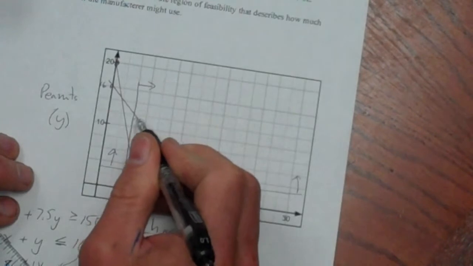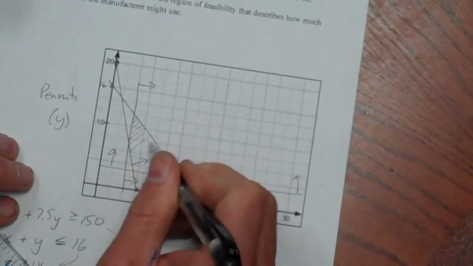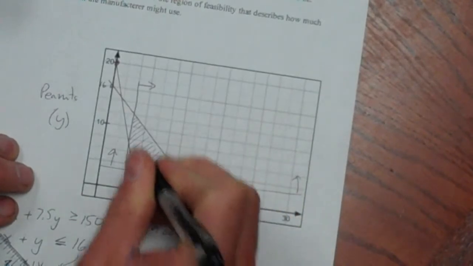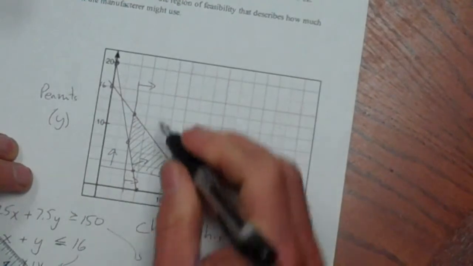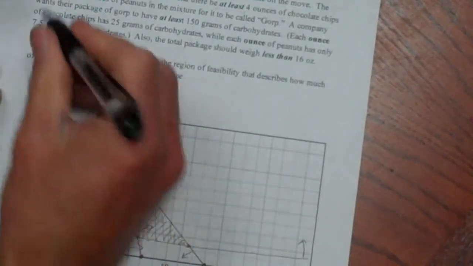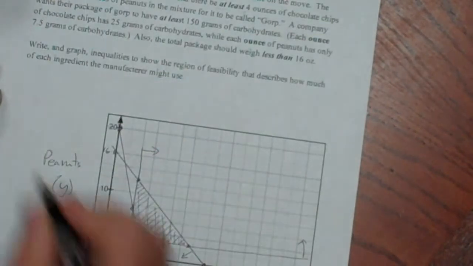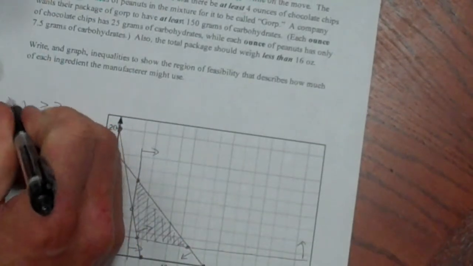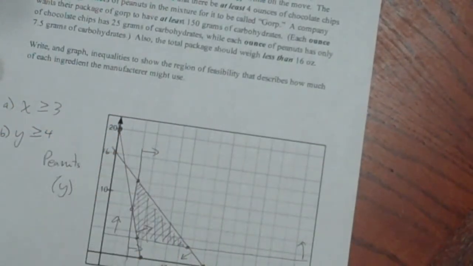So if you look at this whole region, it's just trapped in this kind of funny shape. So that is the region with these 4 corners. All right, that's all the area that your GORP mixture can be made from. So it says write and graph inequalities. I should have written that chips are x is greater than or equal to 3, y is greater than or equal to 4. There are your inequalities, C and then D. Those are your inequalities, and I've graphed them, and that is the region of feasibility. There we go.